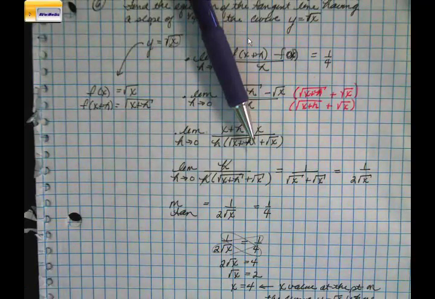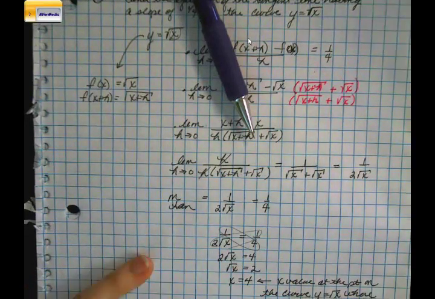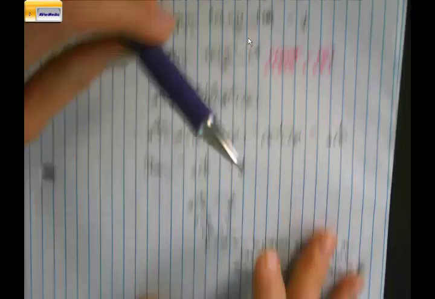That is the x value of the point on the curve where the slope of the tangent line is 1/4. So the point itself is x equals 4, and then y equaling the square root of 4, or f of 4, going back to the original curve, which is the square root of 4, which is 2. The point is 4, 2.